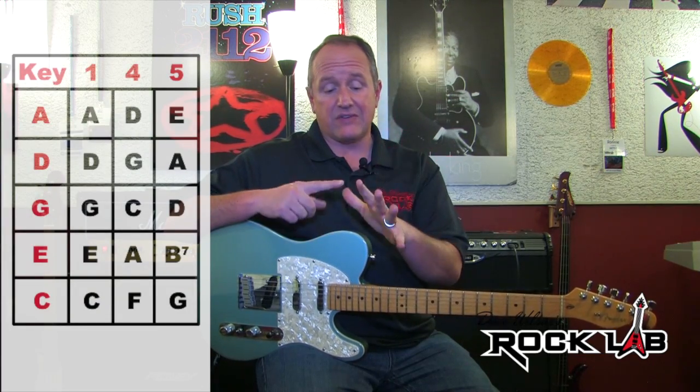So then you can now play a 1-4-5 chord progression in 5 different keys. The key of A, the key of D, the key of G, the key of E, and the key of C.